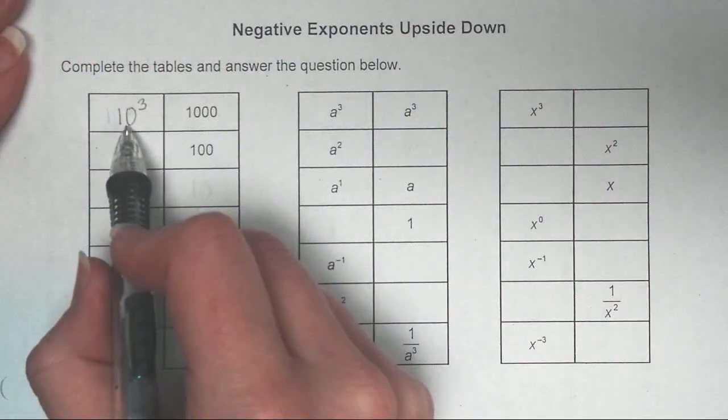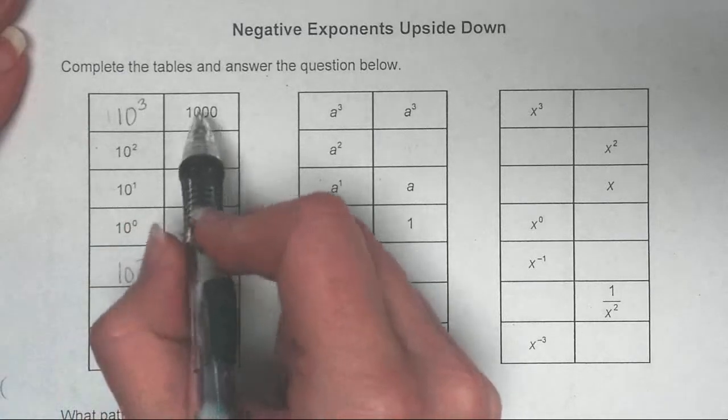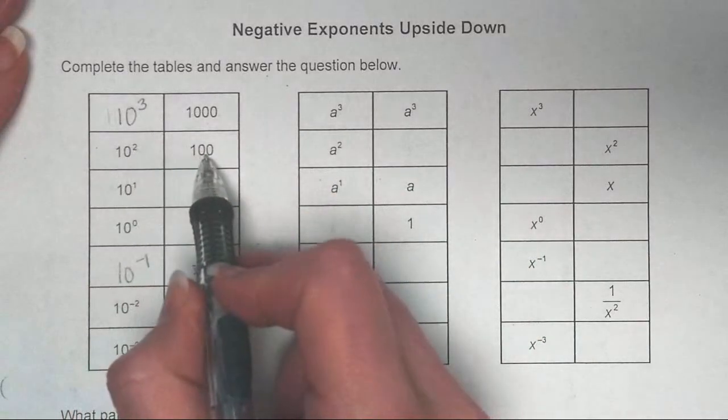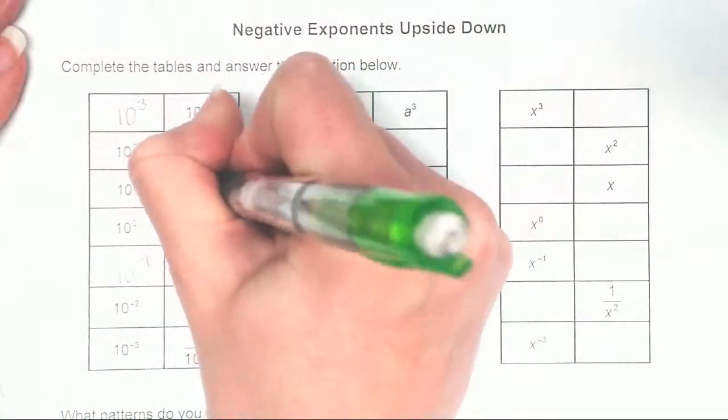Now, we can check this in the calculator. 10 raised to the third power is 1,000. 10 raised to the second power is 100. 10 to the first power is just 10.